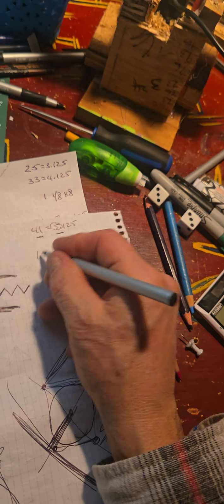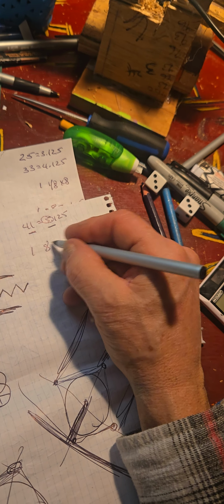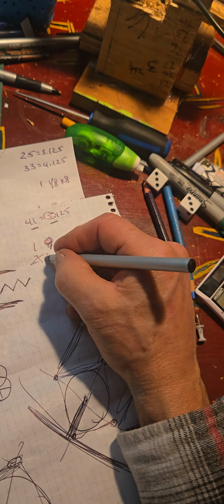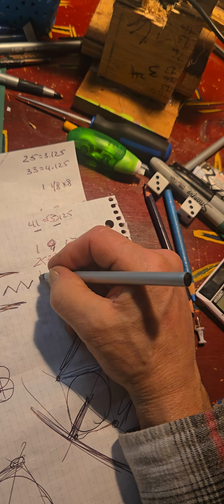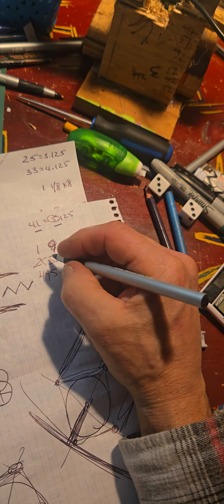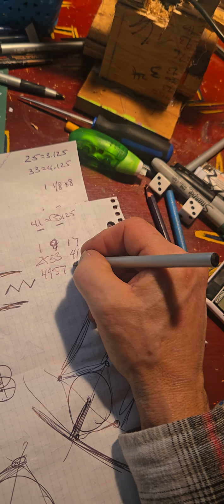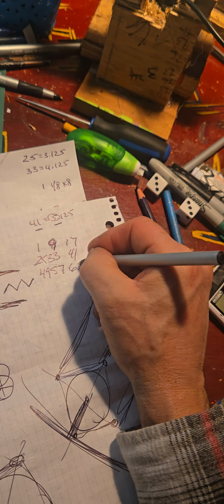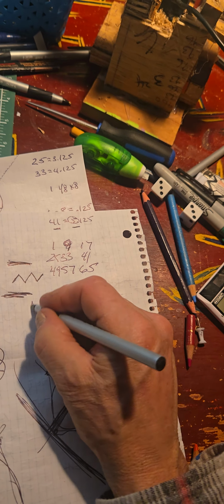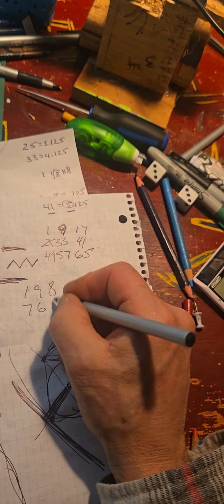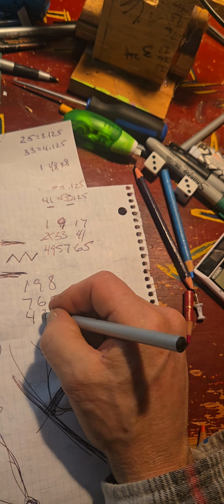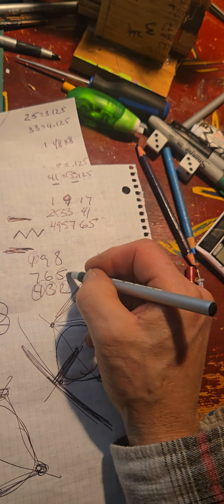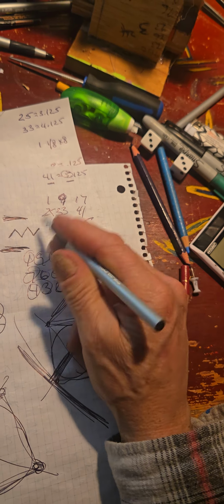So what level is that? 1, 9, 17, 25, 33, 41, 49, 57, 60, what? 65? Is that what it is? So we 1, 9, 8, 7, 6, 5, 4, 3, 2. 1, 2, 3, 4, 5, 6, 7, 8, 9. The rhythm of 8.